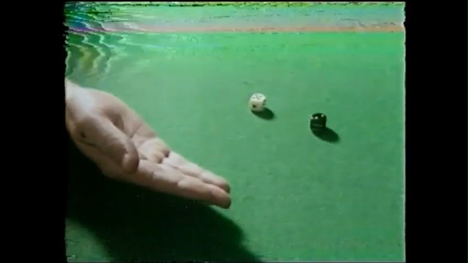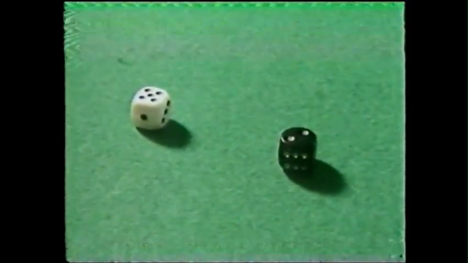Suppose you wanted the probability of seeing a 5 on either one of these two dice when you roll them together. You might say that the probability of a 5 on the white die was 1 over 6, and you'd be right. For the black die, it's also 1 over 6. If you add these two probabilities together, you get 2 over 6, or 1/3. But that's the wrong answer to your problem.